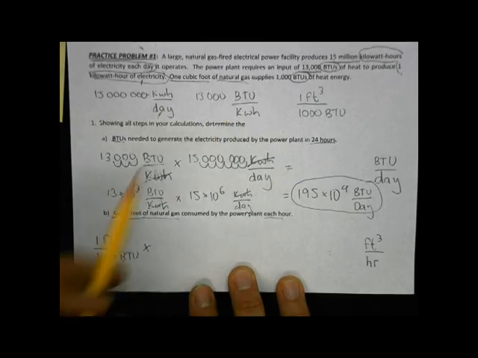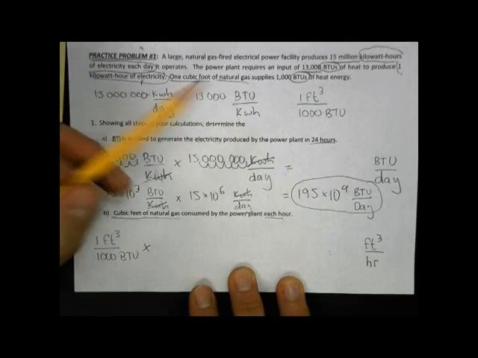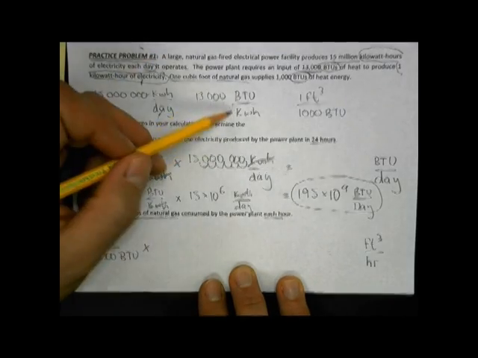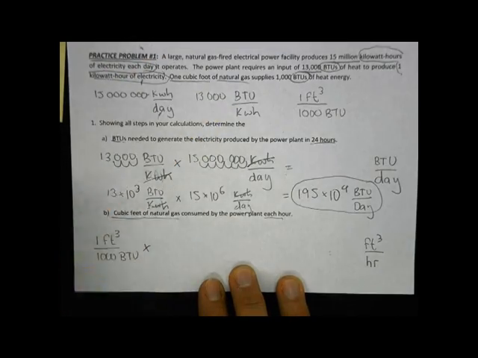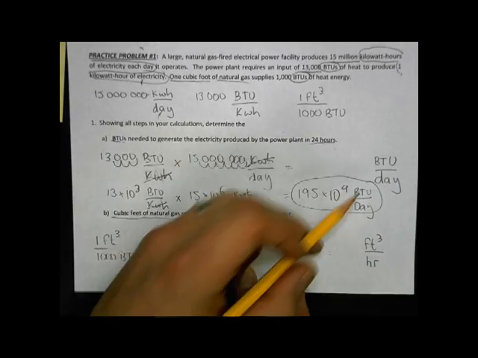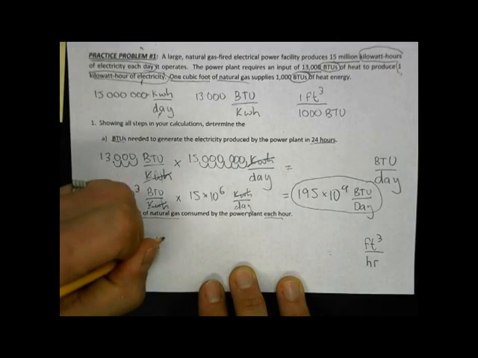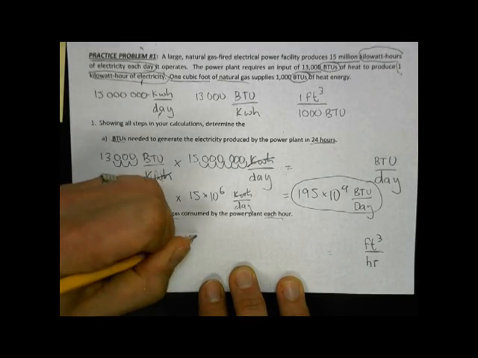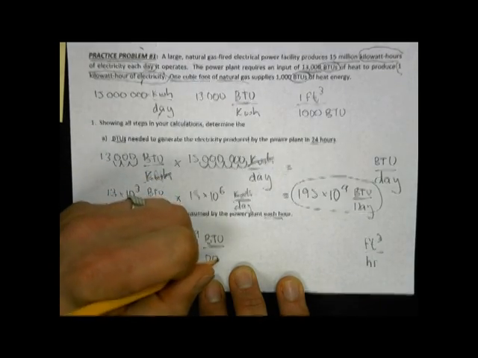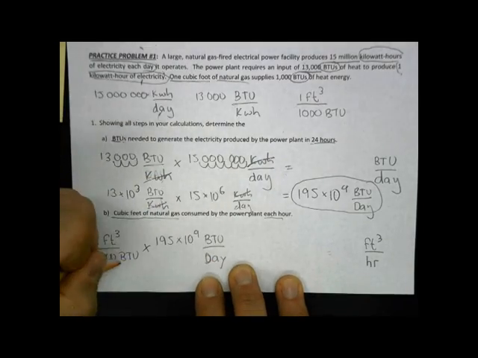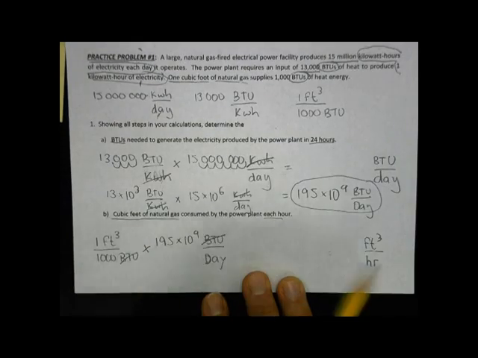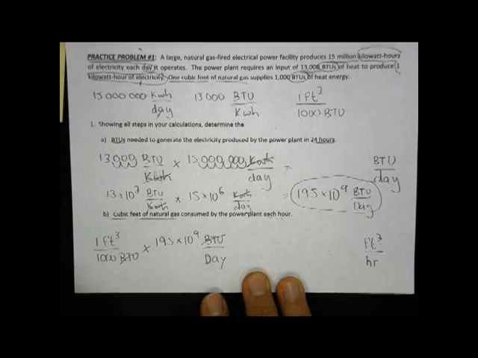And if you look up here, it gives you BTUs there. You could use that number, but I'm going to give you a hint. On these questions, they love to use what you've already found in A. So if I look in A, there's BTUs on the top again. So I can just use that number. 195 times 10 to the 9 BTUs per day. And now I cross cancel my BTUs. They're gone. And now I've still got cubic feet on top, but now I've got days on the bottom.